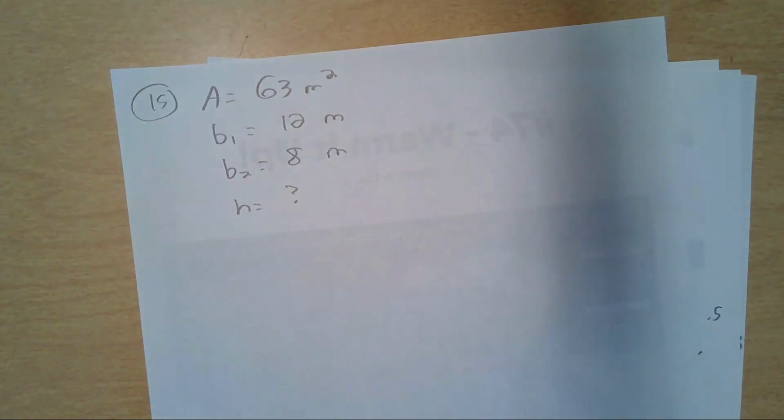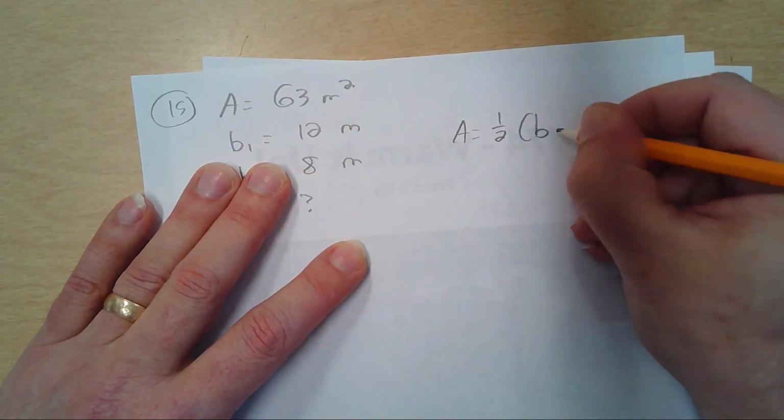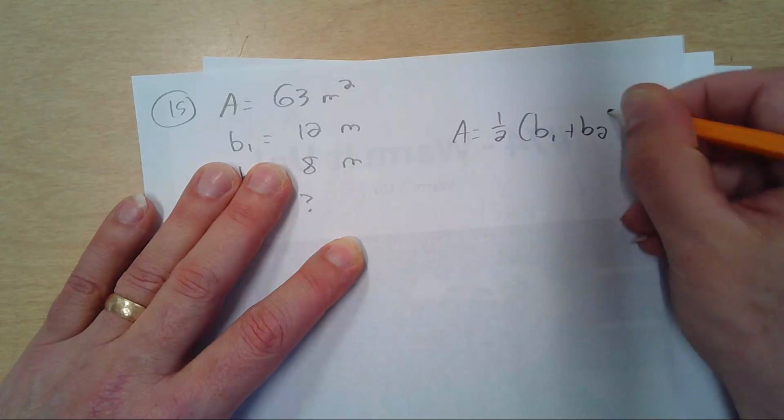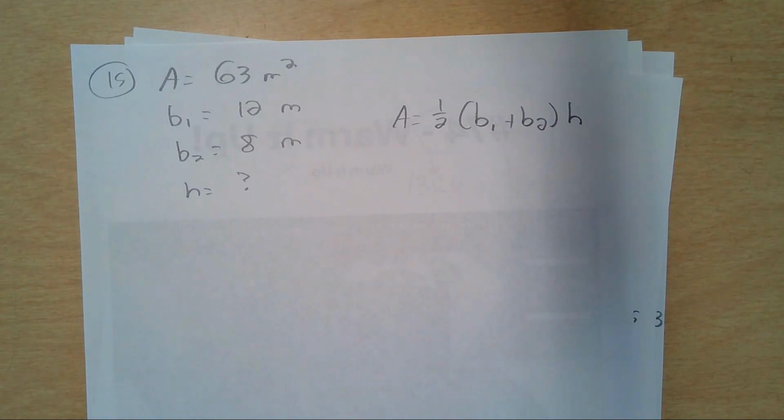Find the height of that trapezoid. There's its area, base 1, base 2. What's the height of the trapezoid? Is it the same formula as all the other ones? Area equals 1/2 times the sum of the bases times the height. And whenever you're dealing with trapezoids, you'll know 3 of the 4 numbers.